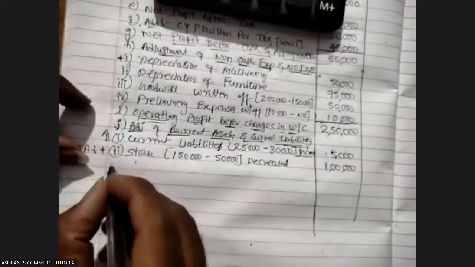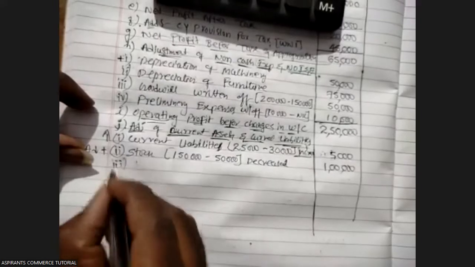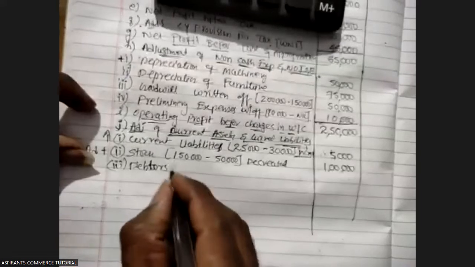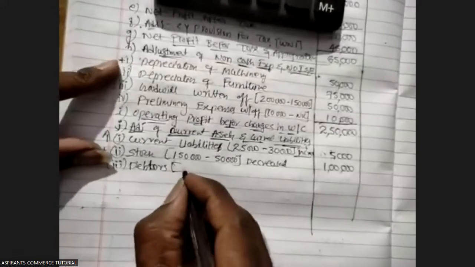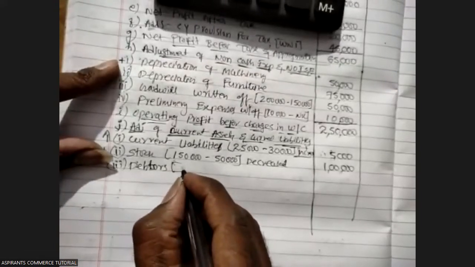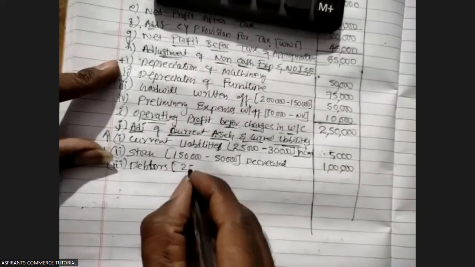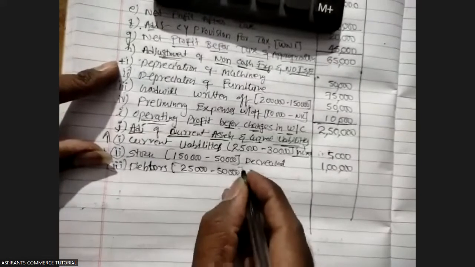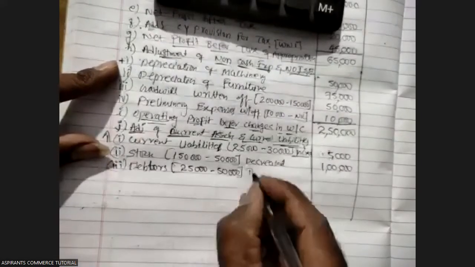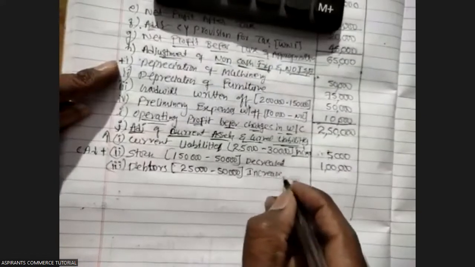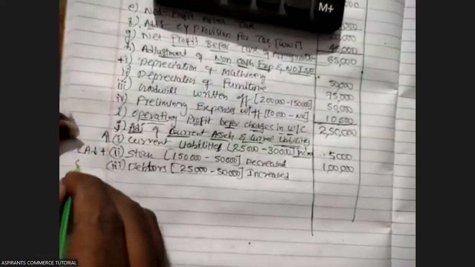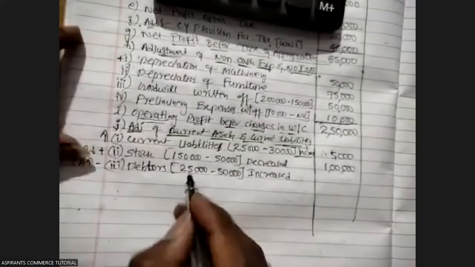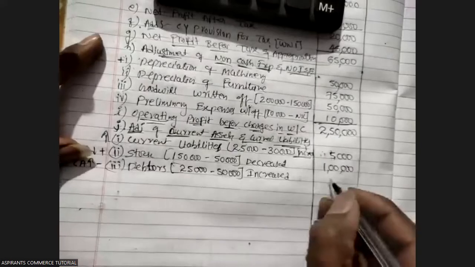Next we are having debtors. What is the debtors value? Opening 25,000 and closing 50,000. So debtors increased. Debtors increased means current asset is increasing. It will be minus, 25,000 minus 50,000, minus 25,000.